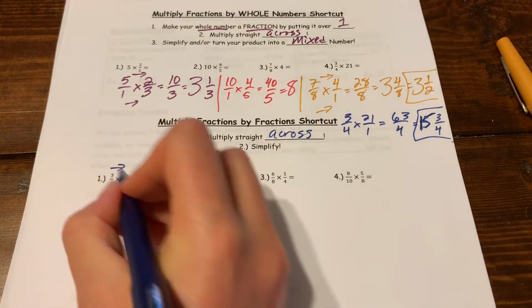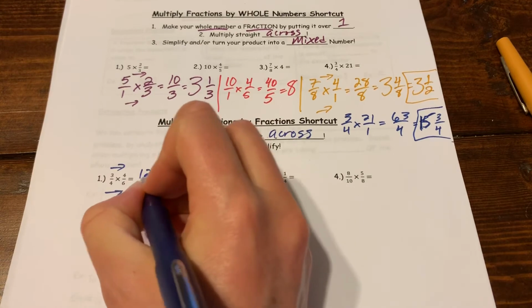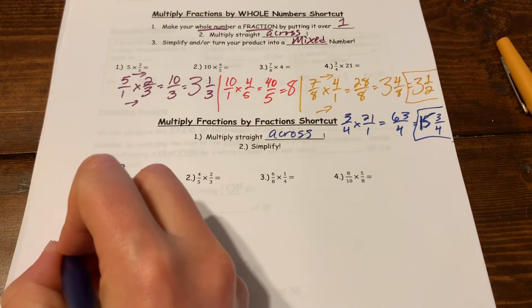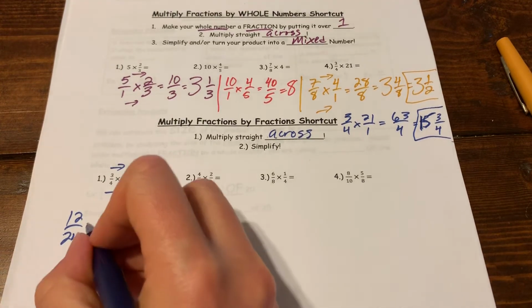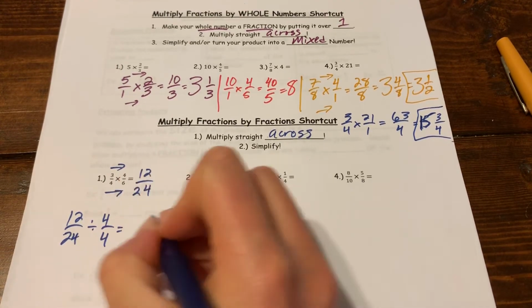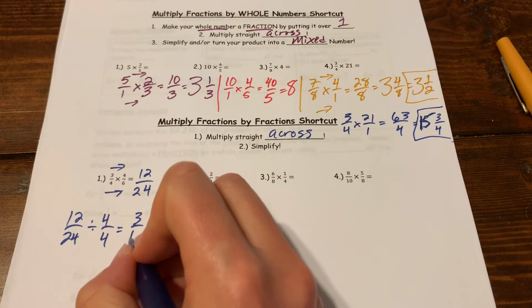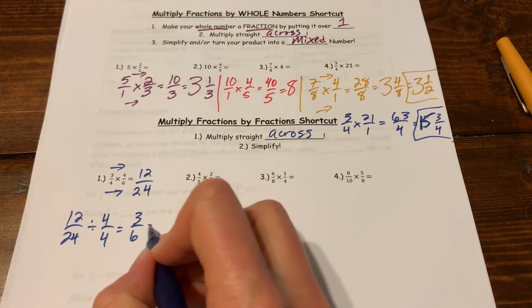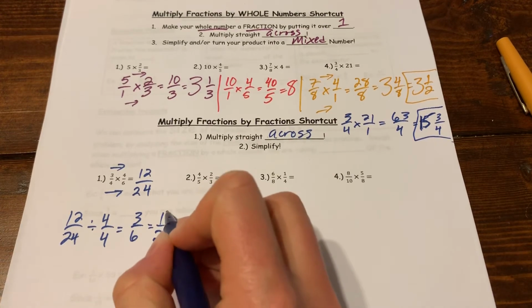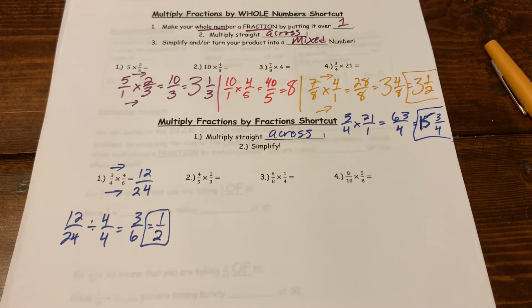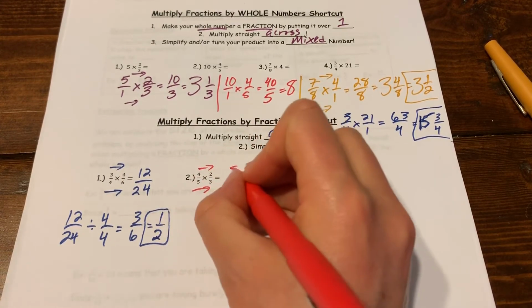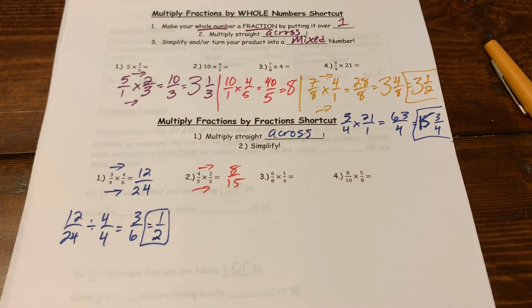So here we go. I'm going to just multiply straight across and I get 12/24. I do need to simplify that. Let's see, both of these are divisible by 4. And I get 3/6. Oops, I could have divided by a bigger number. Oh, of course, 12. 3/6 is equal to half. All right, let's do another problem. Multiply straight across and we get 8/15. And there's no simplifying. That's as simple as it gets.